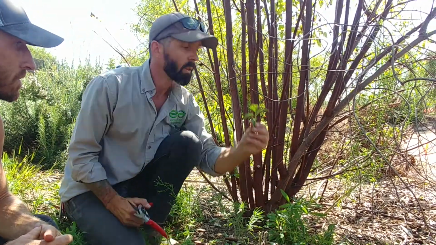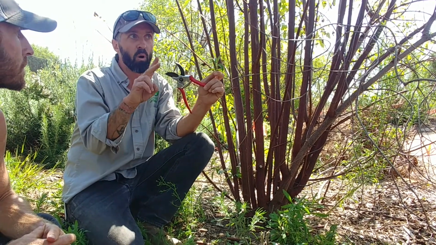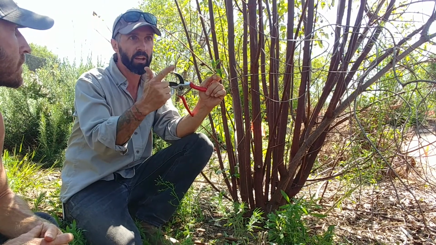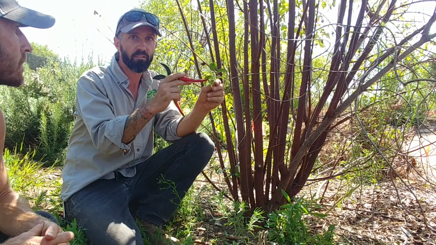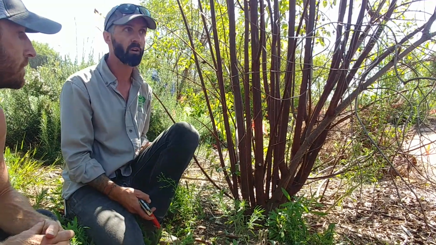So when we see that green stuff, right, there's two major components that we're trying to do with our mulching, right? Carbonaceous material, nitrogenous material. The green stuff, that's our nitrogenous material. So we want that. We want to put that back onto the soil.